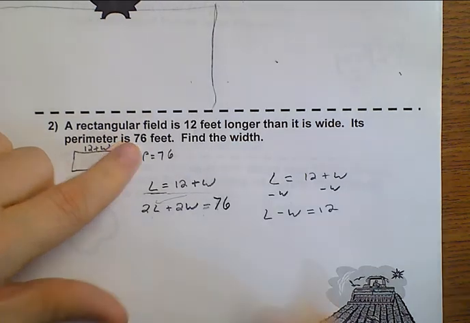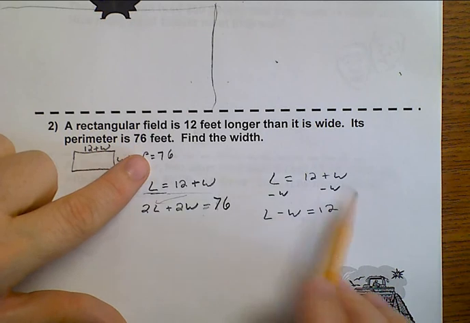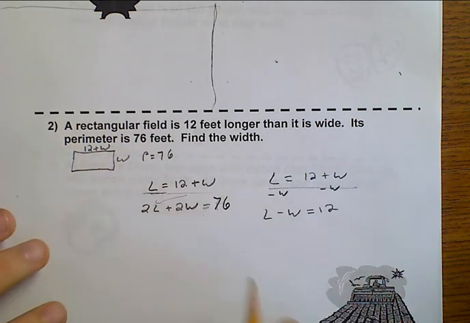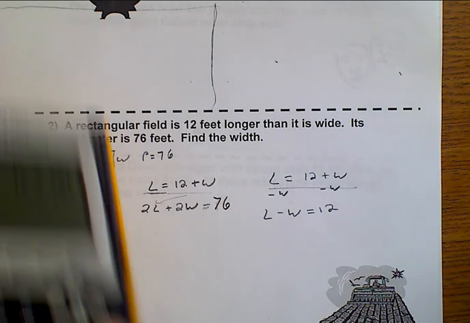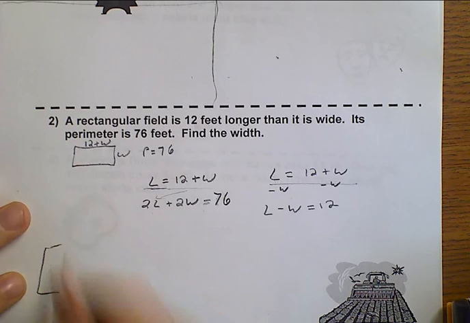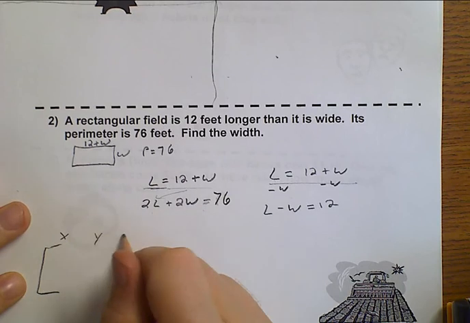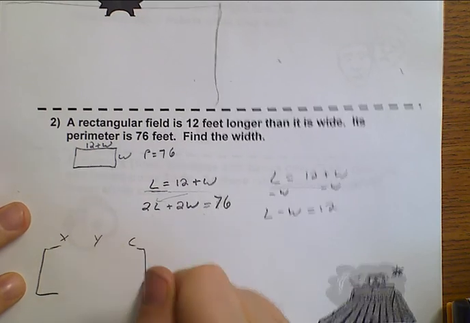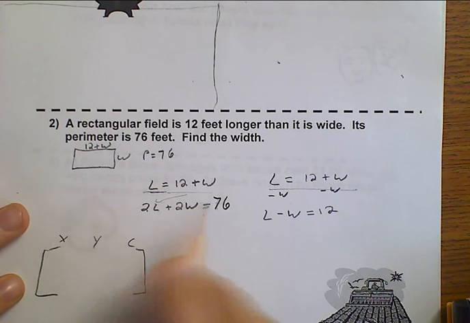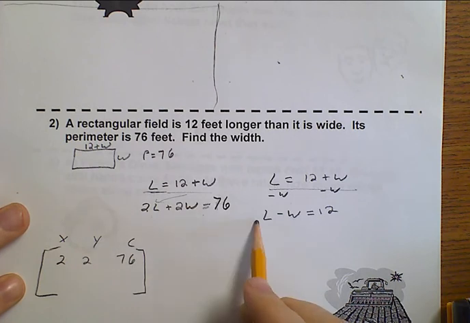And L minus W equals 12. We got that from this equation. So let's go ahead and put those in. This is X, Y, and then a constant. Well, we have 2, 2, and 76. We have 1, negative 1, and 12.